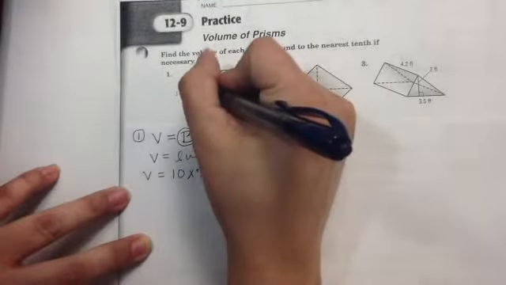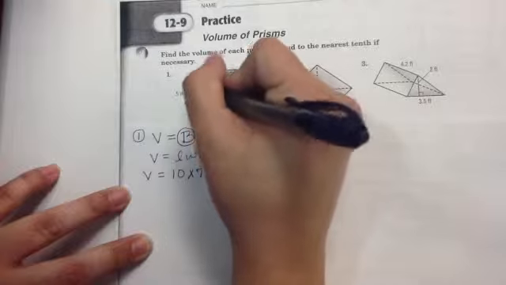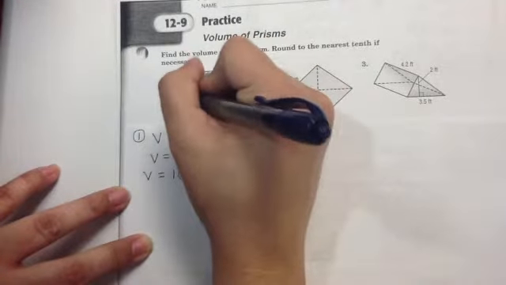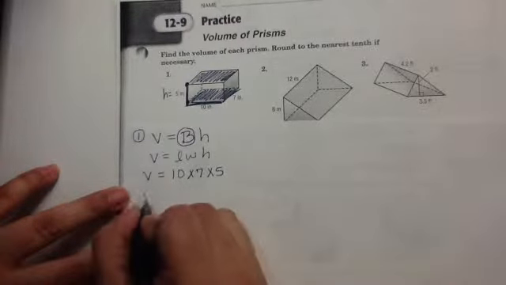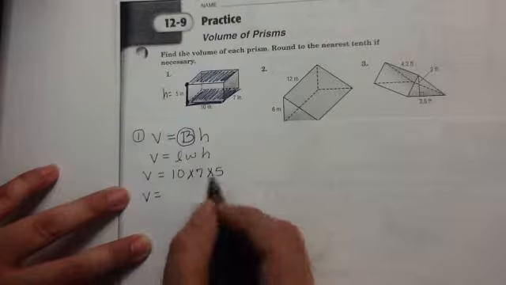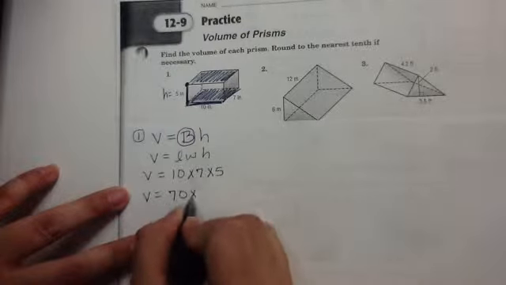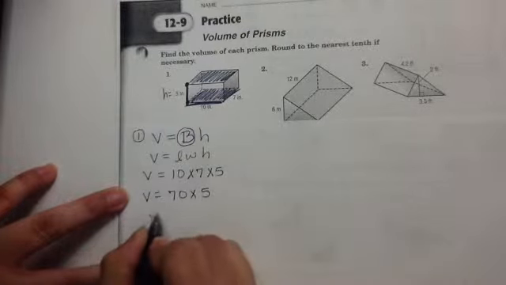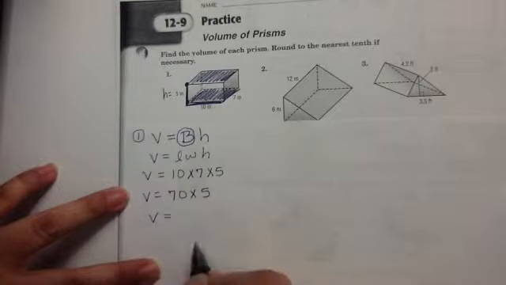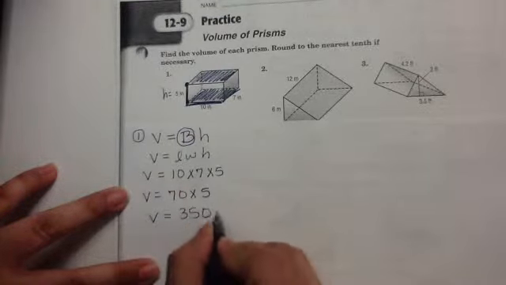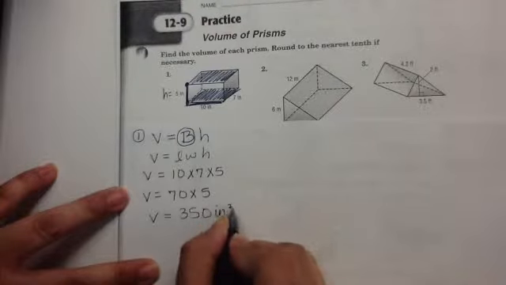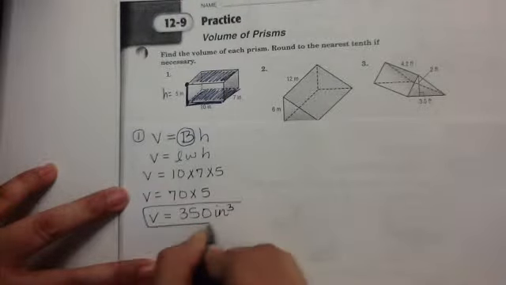See how this base and this base are connected by this line? That makes that your height. Okay, what is 10 times 7? 70 times 5. What's 7 times 5? 35. 350, and this is in inches, so it is cubic inches.